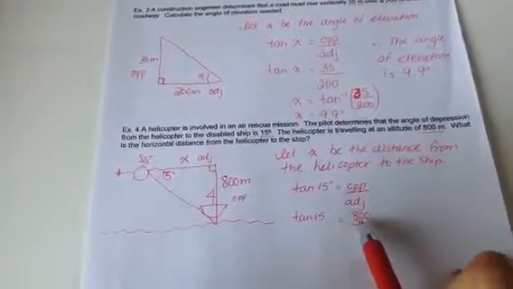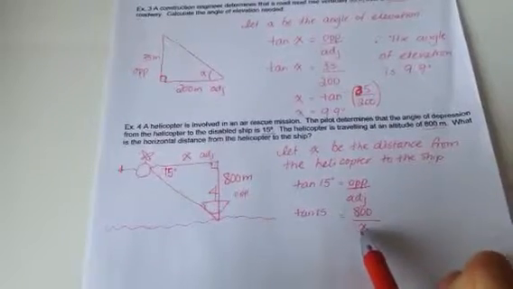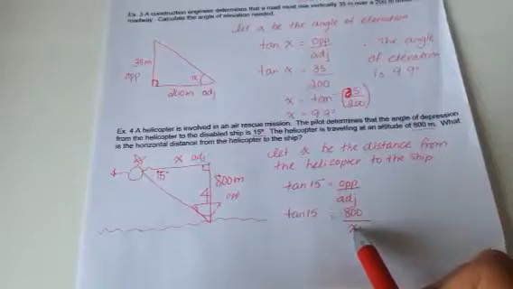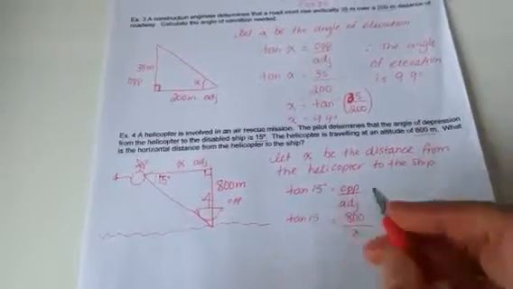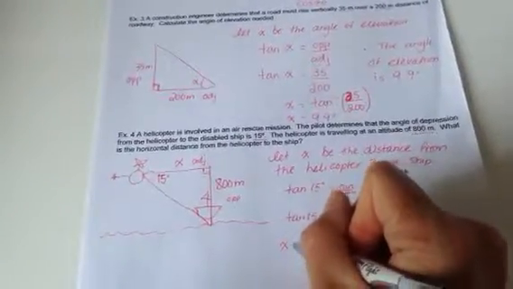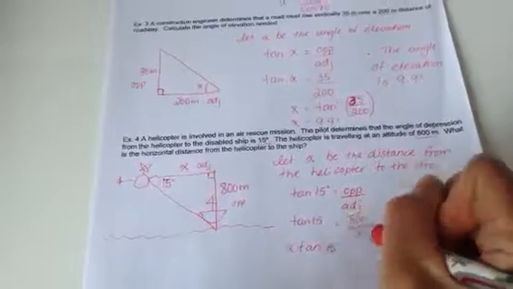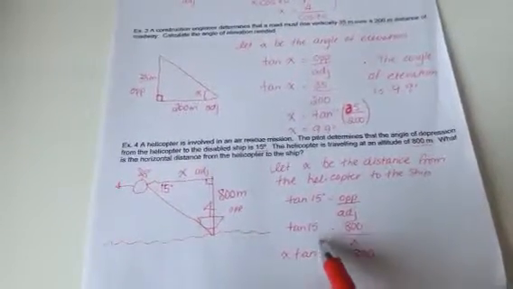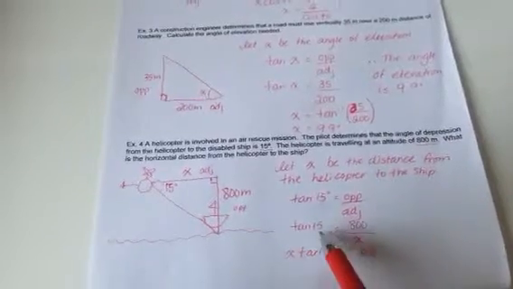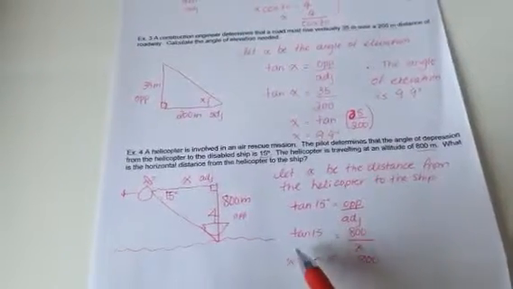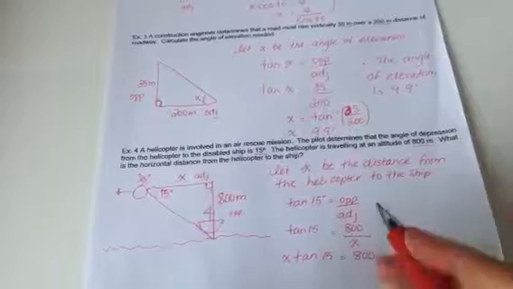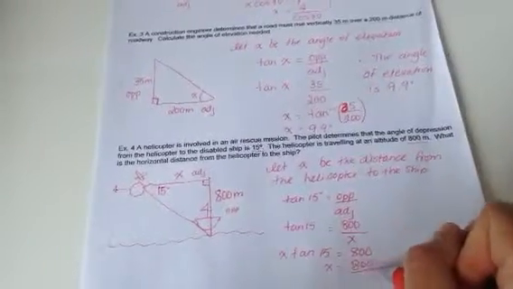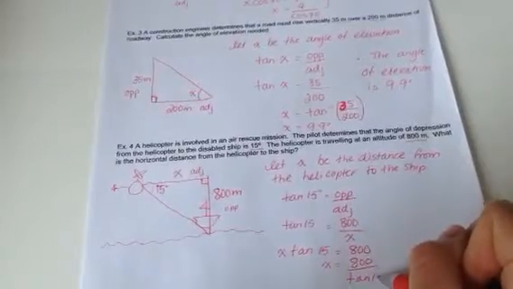Now once again, we need to get x all by itself. We need to move it up. So we're going to move it to the other side. It's being divided on this side. So to move it over, we're going to multiply it. So multiply x by tan 15. It's still not by itself yet, so we have to get rid of this tan 15. Tan 15 is being multiplied by x, so to move it over here, we're going to divide it. So x equals 800 meters divided by tan 15.